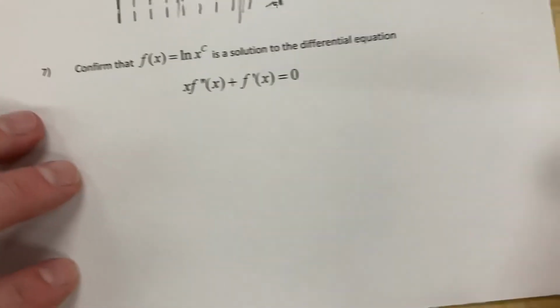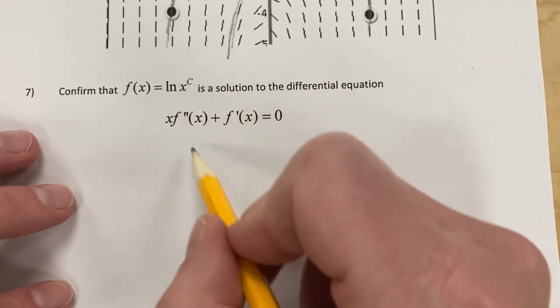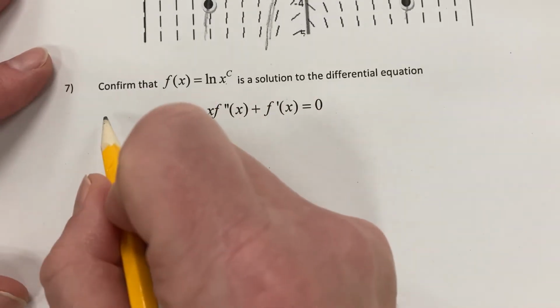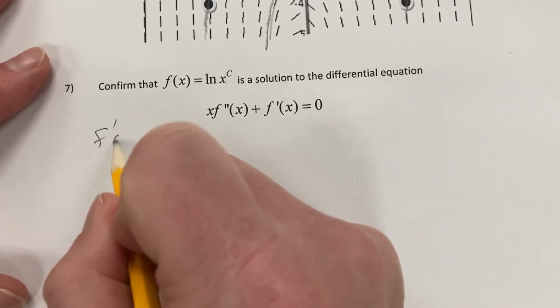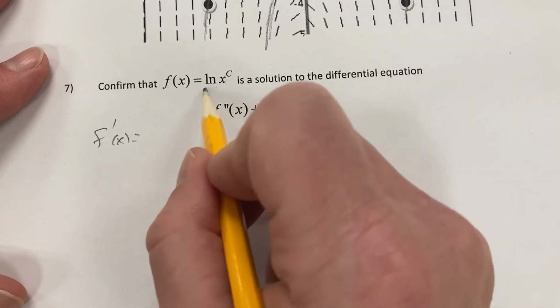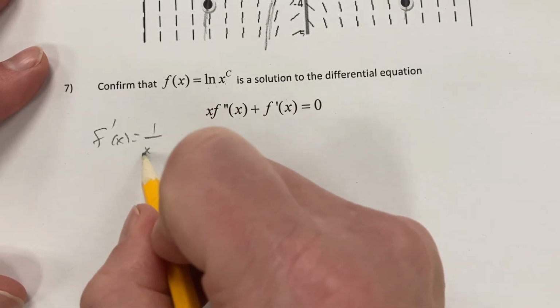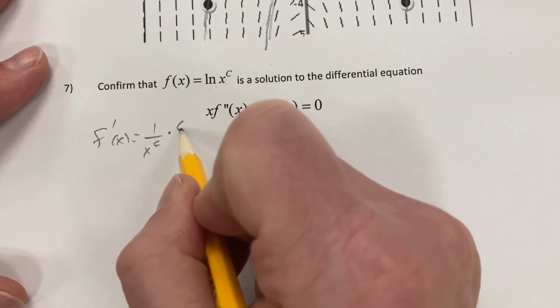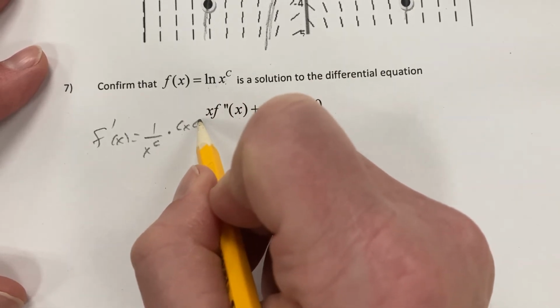And then our last one wants us to confirm that this is indeed a solution to that. So we need the second and the first derivative for this. So if I go first derivative, it's going to be the derivative of natural log of x to the c. The derivative of natural log is 1 over x to the c times the derivative of that, which will be c x to the c minus 1.